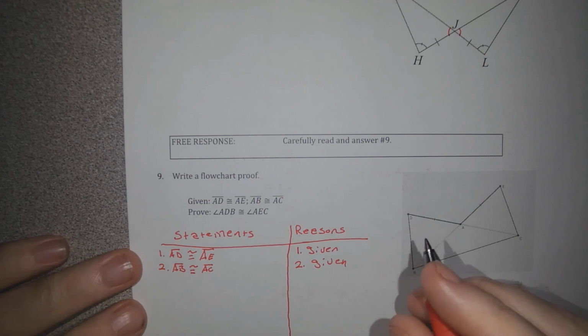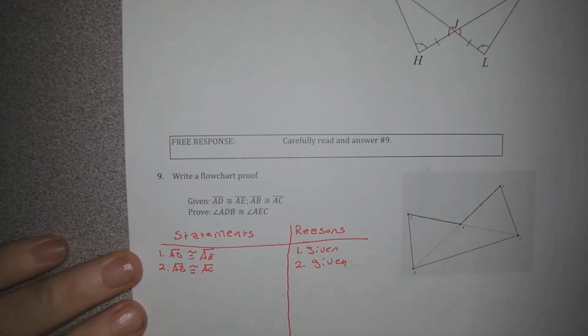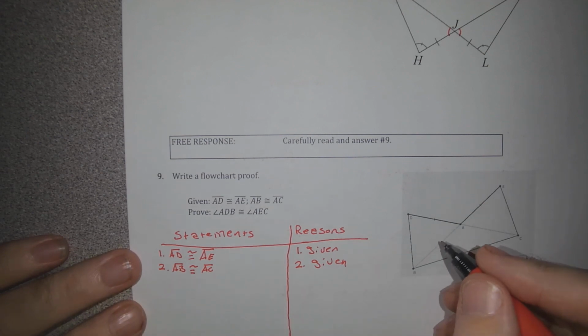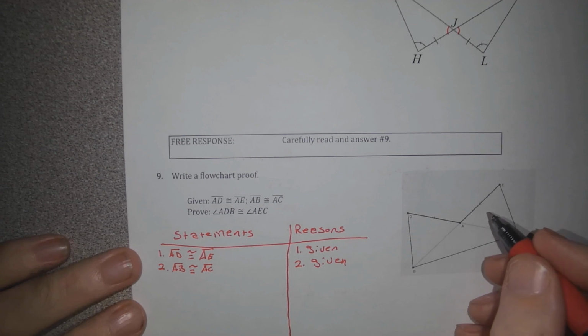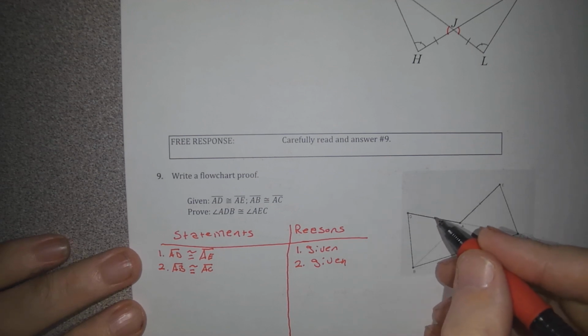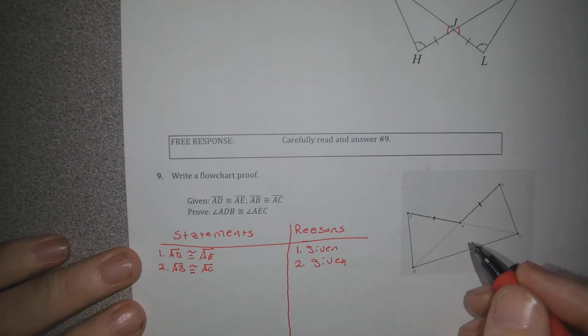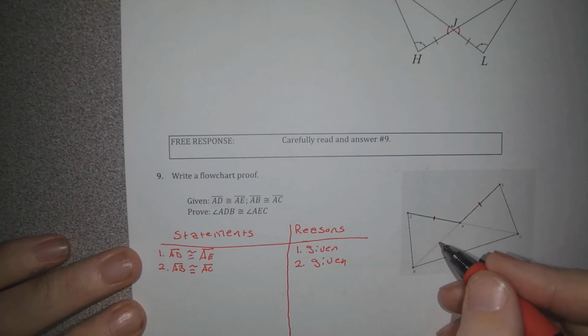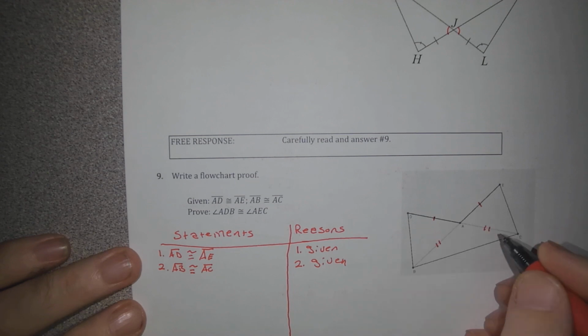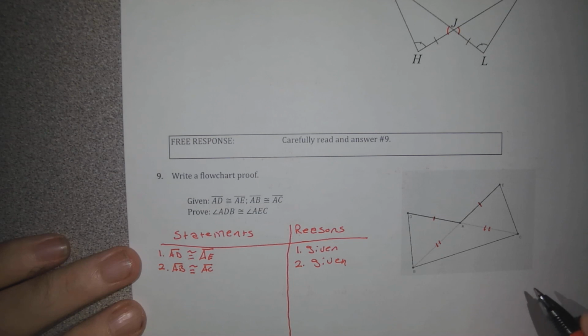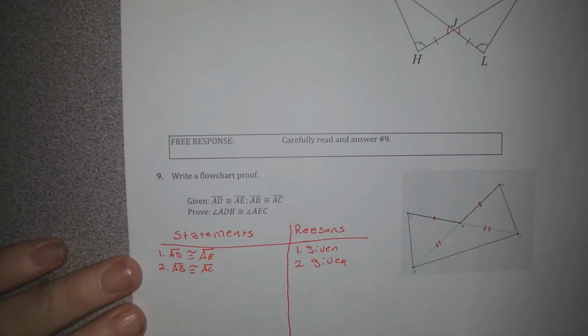Okay, hold on a second. Okay, the lights keep going out, so I'm just turning the light on this thing. Okay. Now, I'm going to mark off what we've got. AD, AE. So, right there, AD, AE. AB, AC. Now, it wants us to show, lost my other pen. Where did my other pen go? There it is.